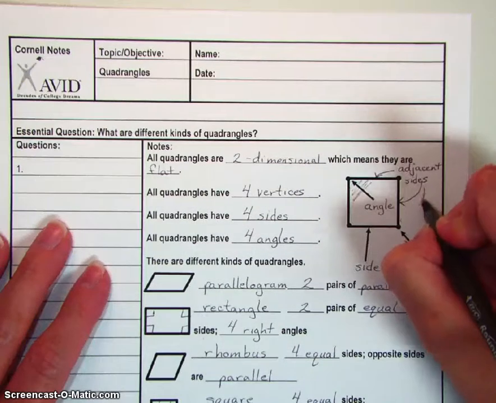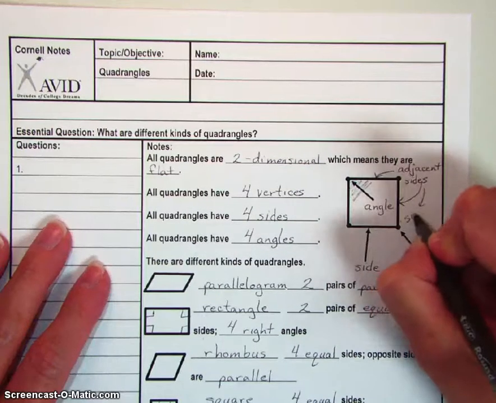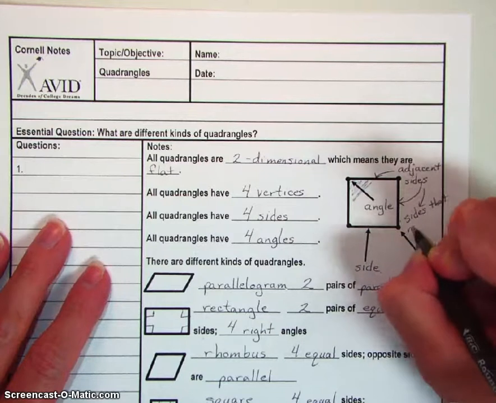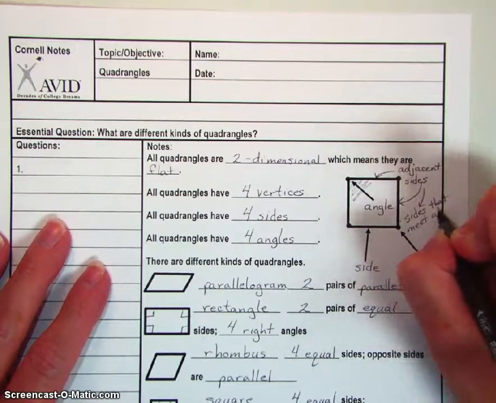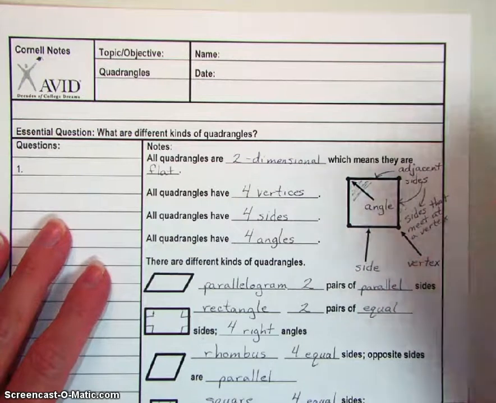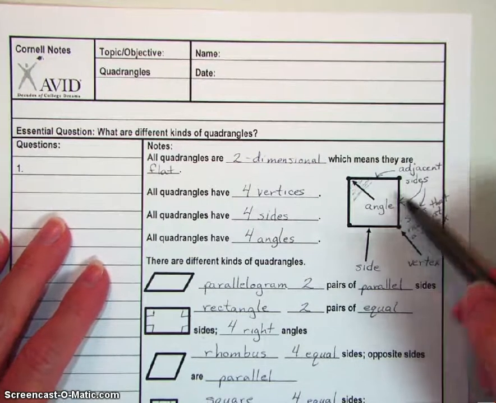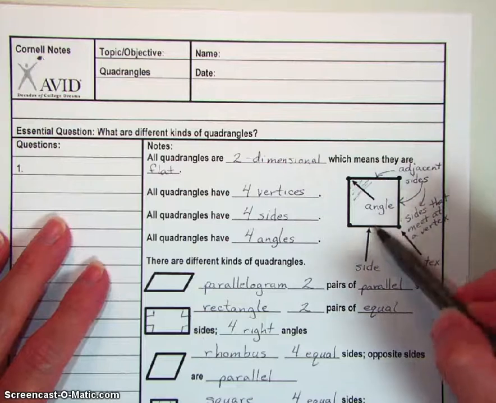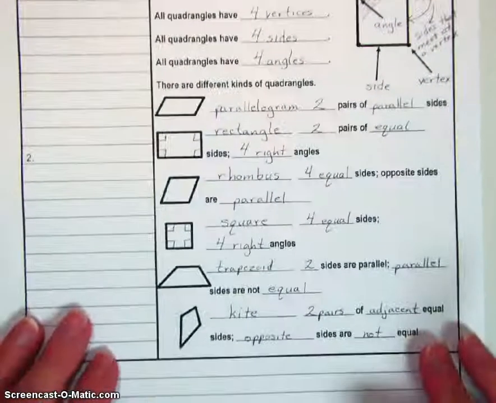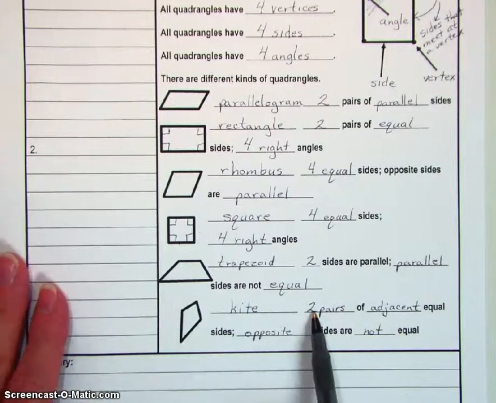And we'll put that little note down here: sides that meet at a vertex. So on this quadrangle, we have these two sides that are adjacent, these two that are adjacent, these two, and these two.